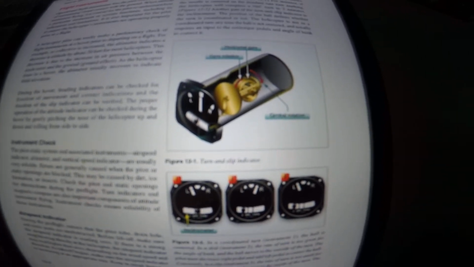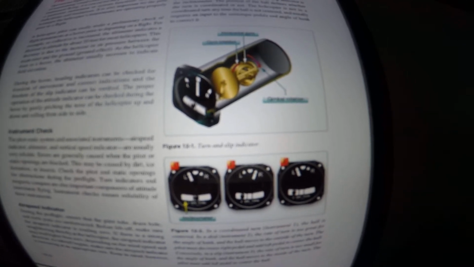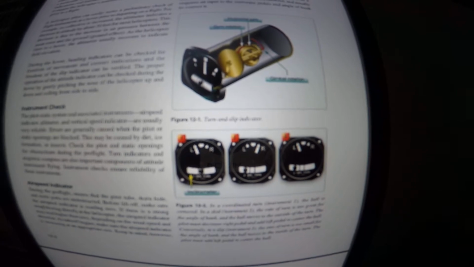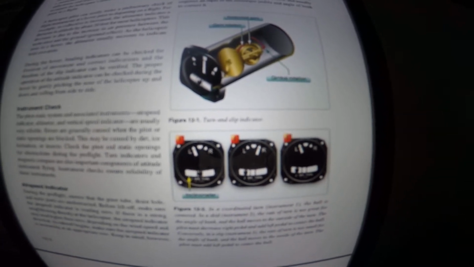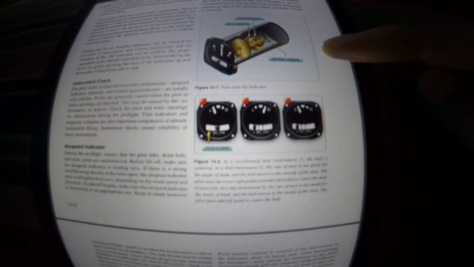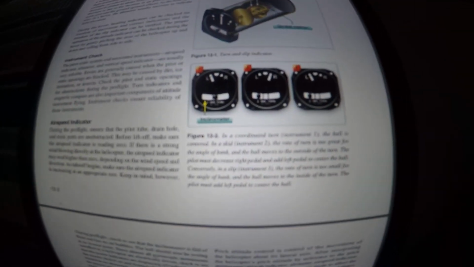Another part of the turn and slip indicator is the inclinometer. The position of the ball defines whether the turn is coordinated or not. The helicopter is not in a coordinated turn anytime the ball is not centered, and usually requires an input to the anti-torque pedals and angle of bank to correct.